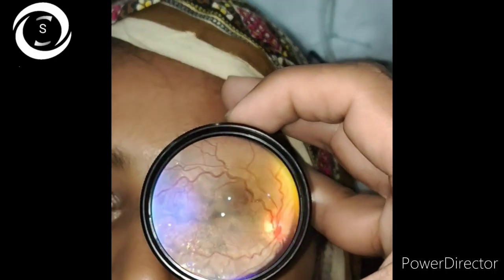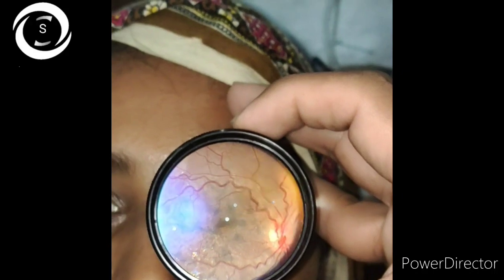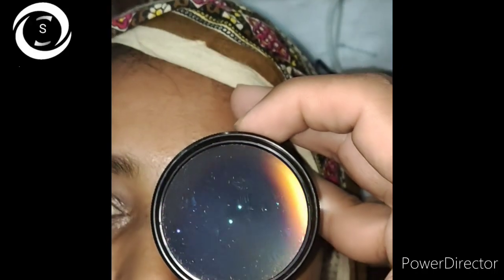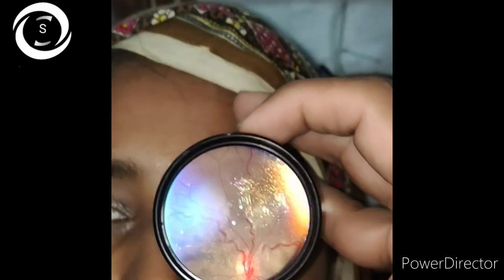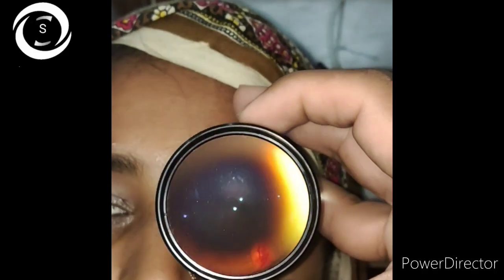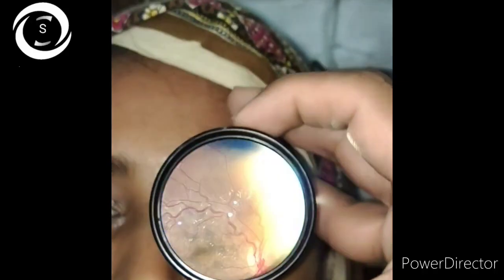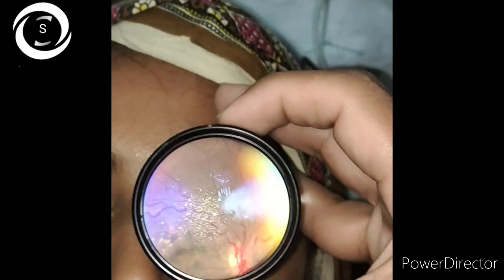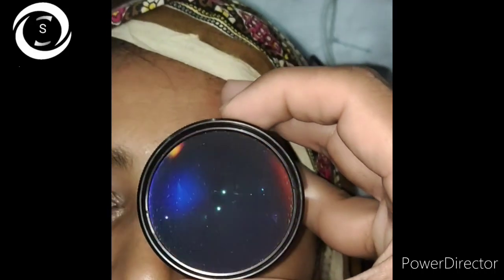So though it is bilateral, it is often asymmetric with multiple lesions in different stages of resolution. There was a quiet anterior segment and vitreous. Usually it affects middle-aged men mostly, but our patient was female.